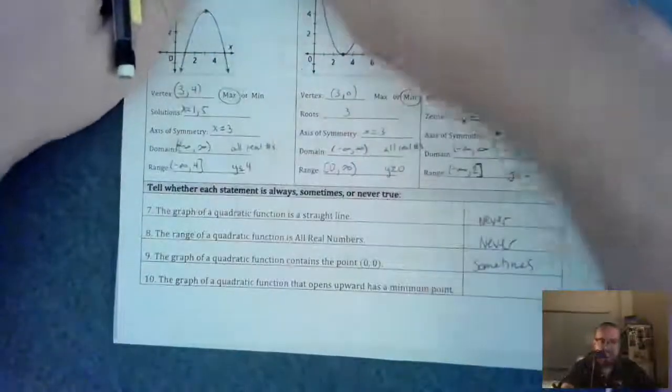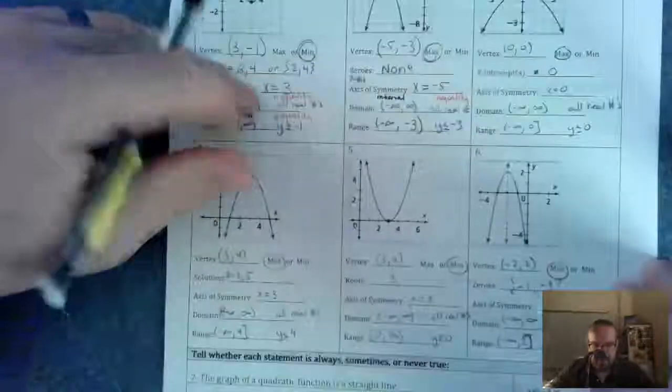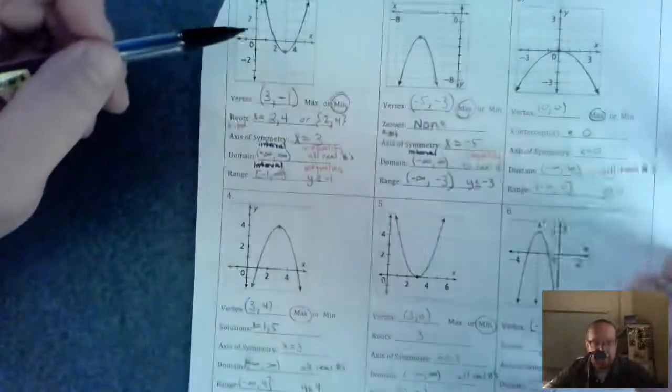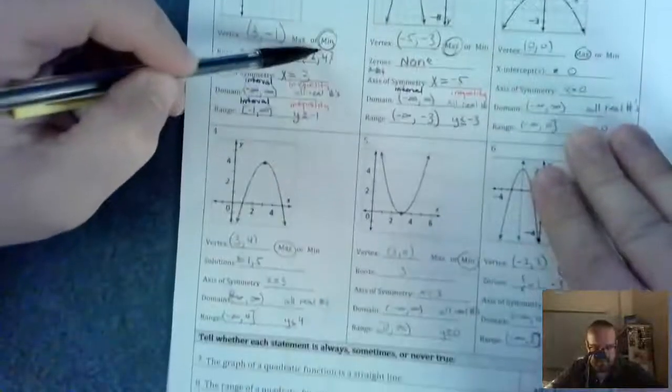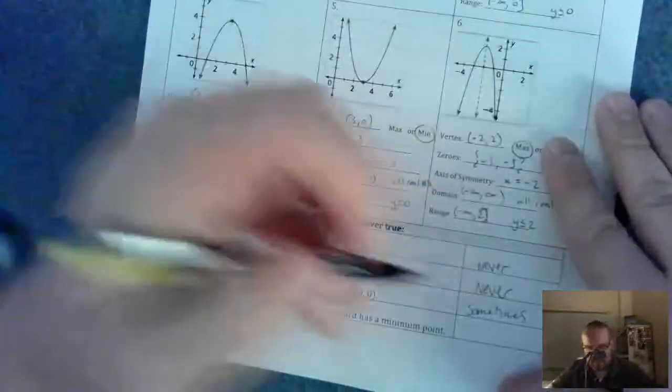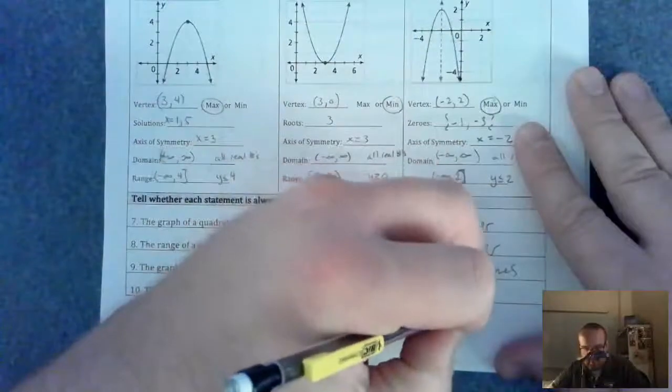And the graph of a quadratic function that opens upward has a minimum point. So let's find all the upwards. Upward, right here for number 1, has a minimum. Another upward has a minimum. Yes, so that would be always true for that.